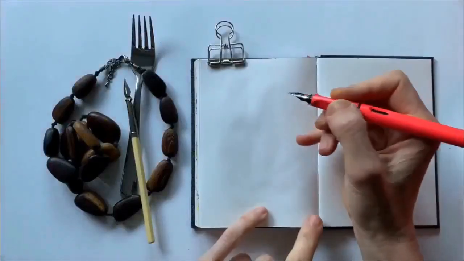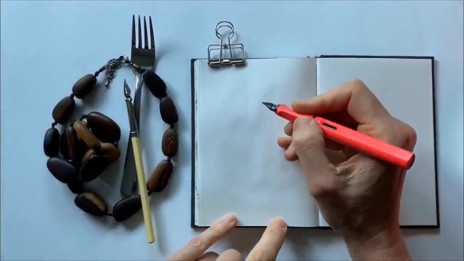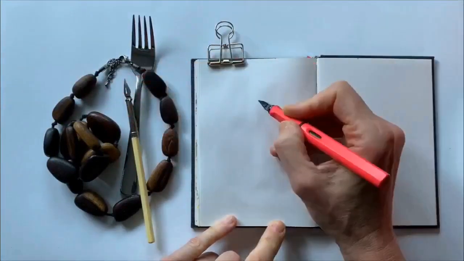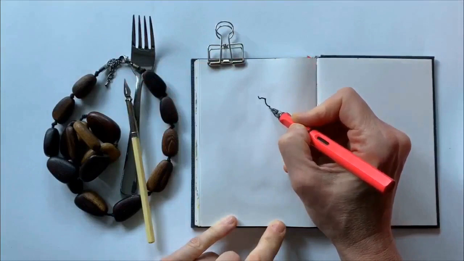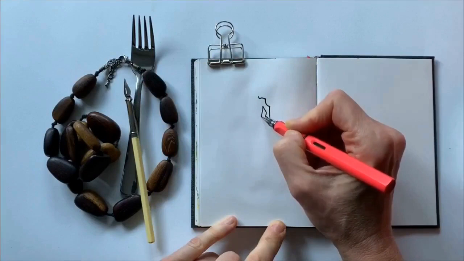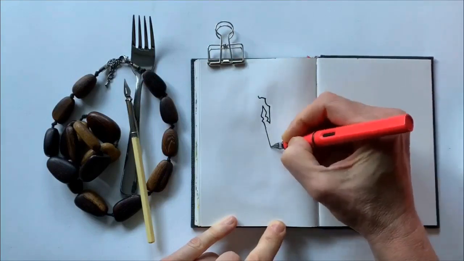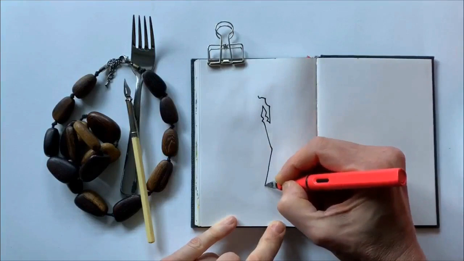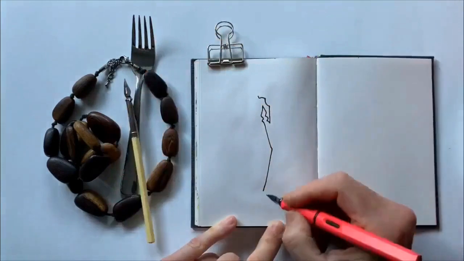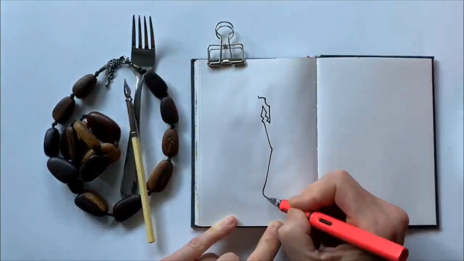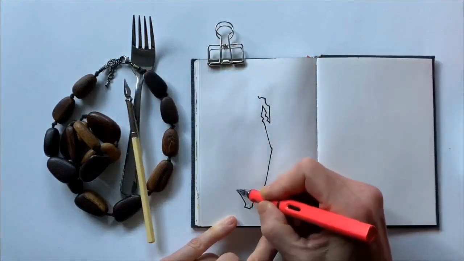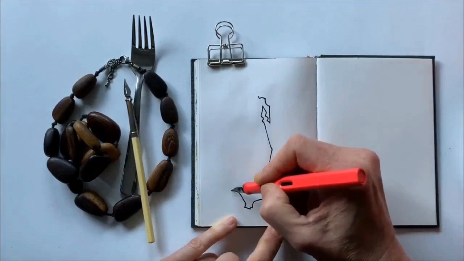So this is my still life, and I will start with this negative space over here. So I'm not looking at the fork, I'm not looking at the necklace, and I'm not looking at the dip pen, but I'm looking at the white that I see in that space between those three subjects. Doing a contour drawing basically, and I'm measuring how large is that part on top of the fork and how large is that part in the lower fork, but still I'm not drawing the fork, I'm just really drawing the rest that is around the subjects.